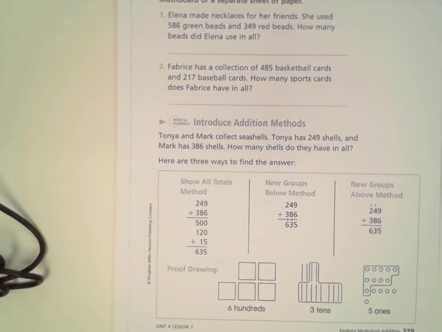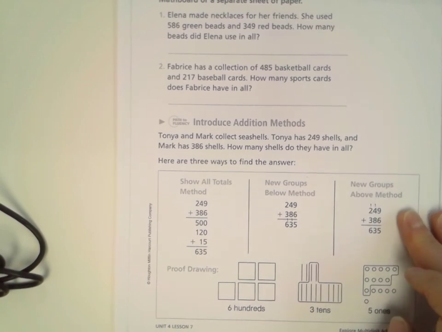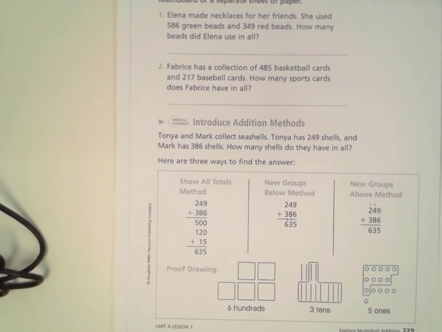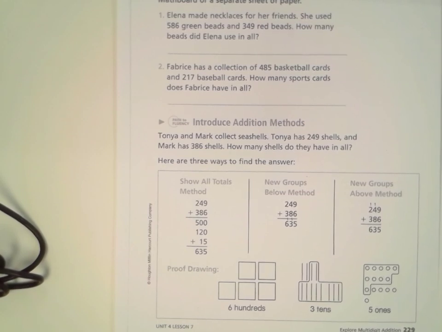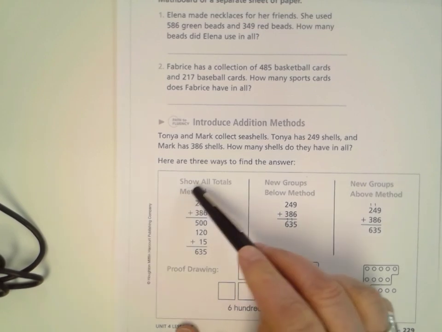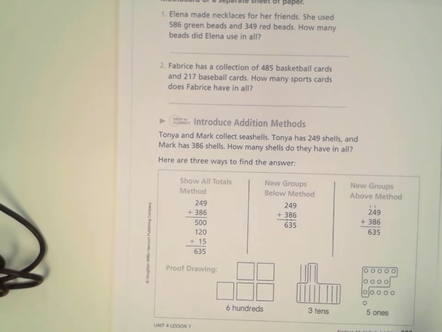Every year I always have a couple of kids who just really think this is cool. And then I have a bunch of others that are like, nope, just let me have my normal way, the new groups above method and the way we've been doing it all year. Don't mess with my brain. So I am totally fine with you using one of our usual ways, but it is my job to show you some other ways because sometimes people think in different ways and they need different options, and it's just another tool in your toolbox, okay? So I am going to ask you to try it out today on 4 problems, okay?